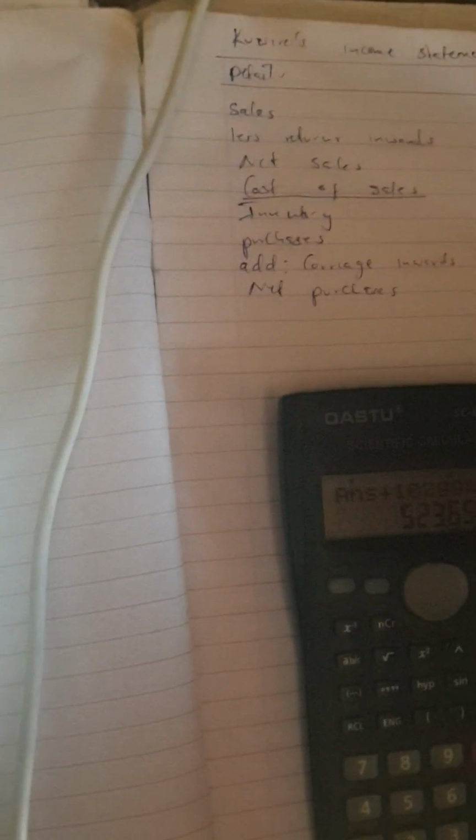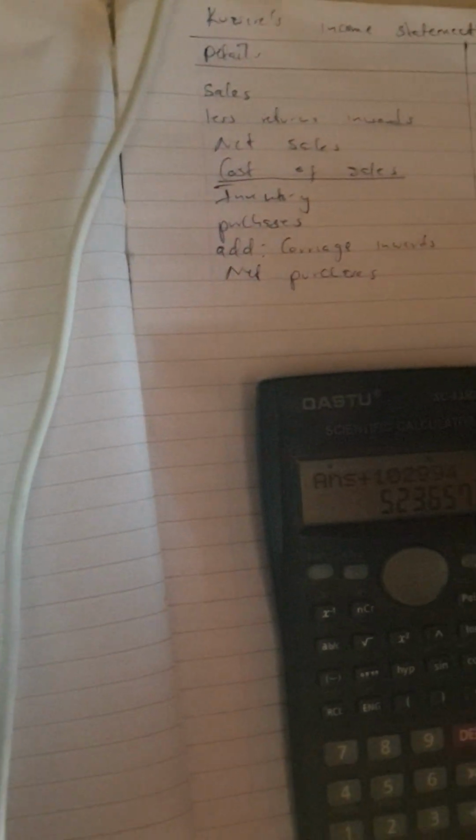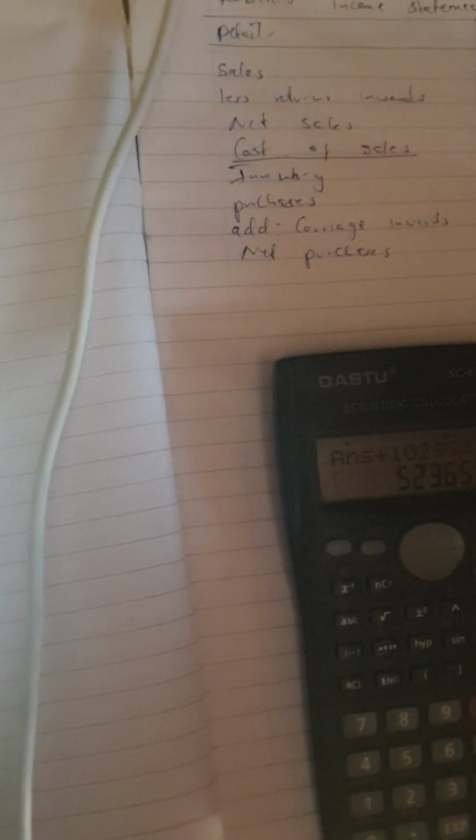Doing that, we have 523,657 as our cost of goods available for sale. To get the cost of sales figure we need, we're supposed to subtract the closing stock before we take it in the last column as our cost of sales. So that's the next thing we're going to do. From the cost of goods available for sale that we've ascertained, we're going to less closing inventory.